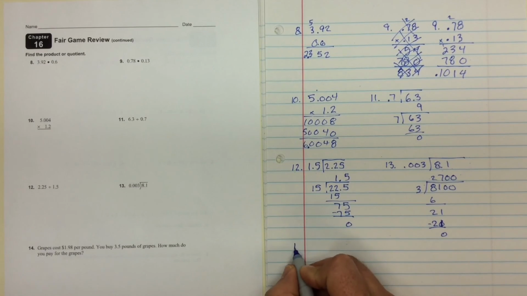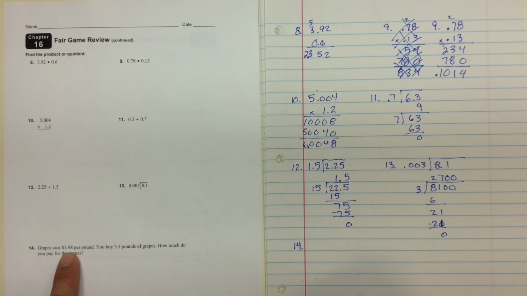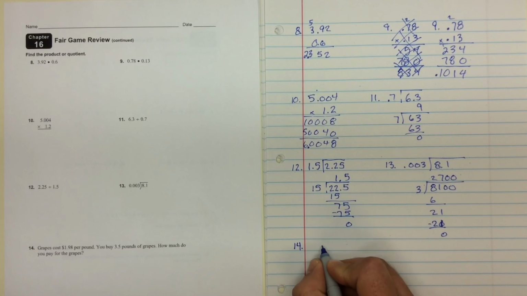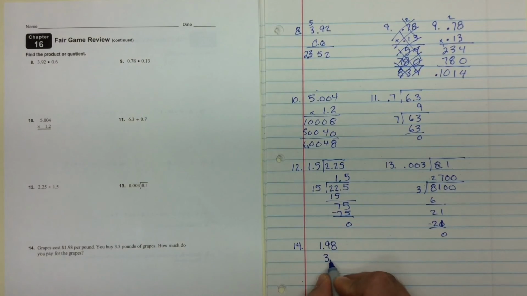And finally, number 14. Grapes cost $1.98 per pound. You buy 3.5 pounds of grapes. How much do you pay for the grapes? That's a multiplication, obviously. 198 times 3.5.